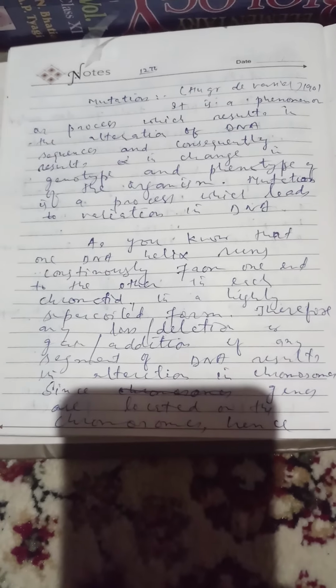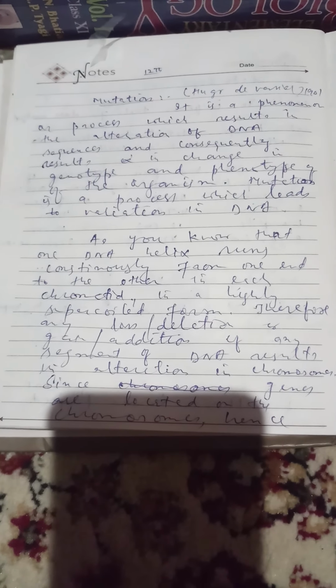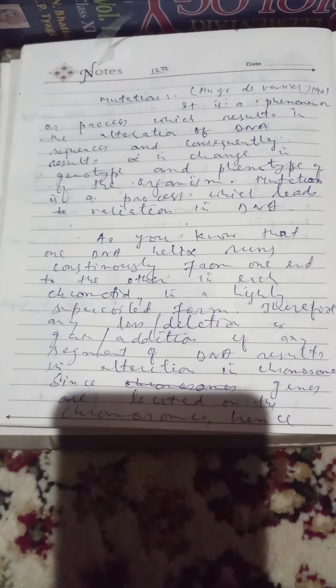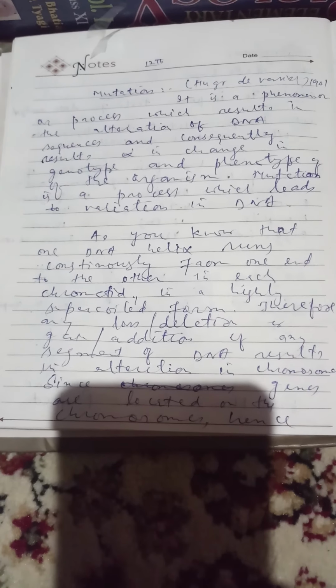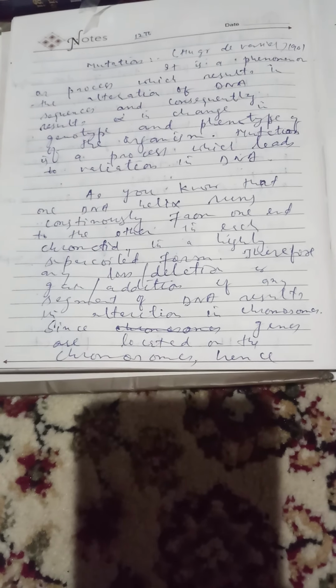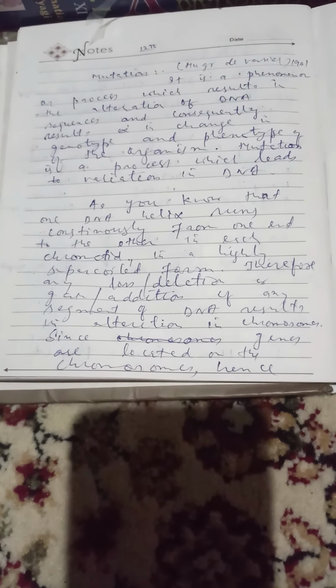And if any loss or deletion occurs, or any gain or addition of any segment of DNA, it results in alteration of chromosomes, which finally brings about a change known as mutation, and which leads to variation in DNA.